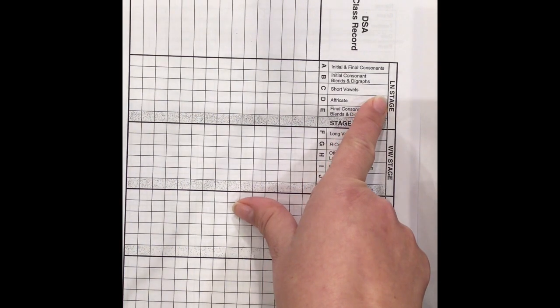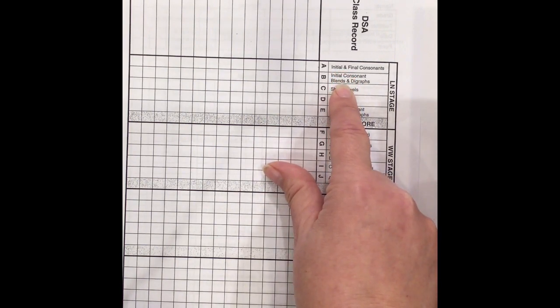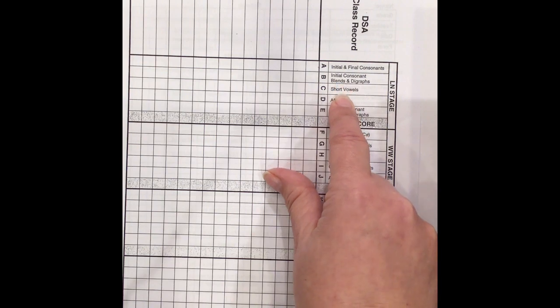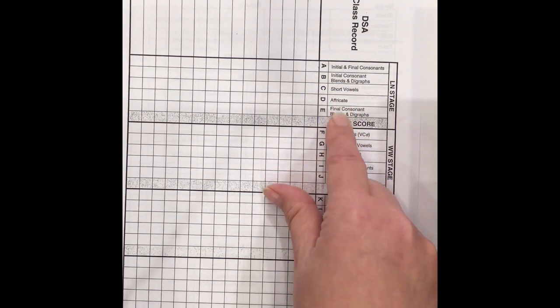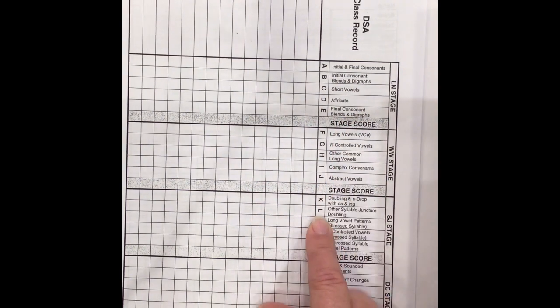And in each of these stages, there are 5 features kids are learning. So in the letter name stage, we're learning initial and final consonants, initial consonants, blends and digraphs, short vowels, affricates, and then blends and digraphs in the final part of the word. So these are all the features that kids are learning in the letter name stage.